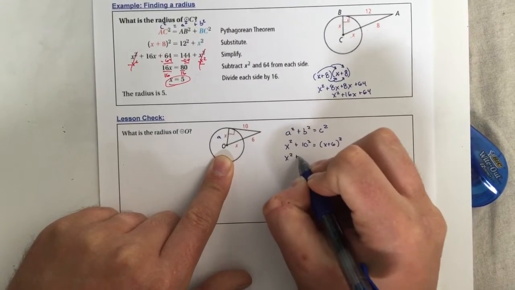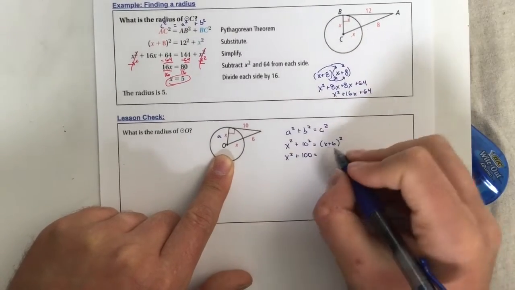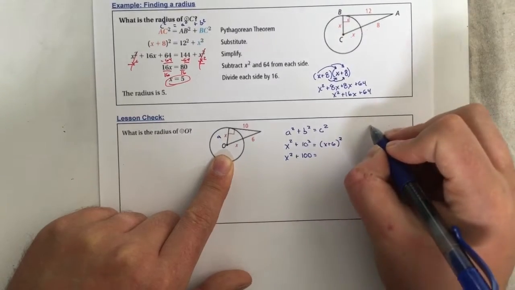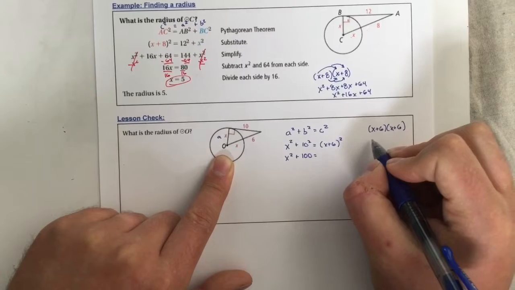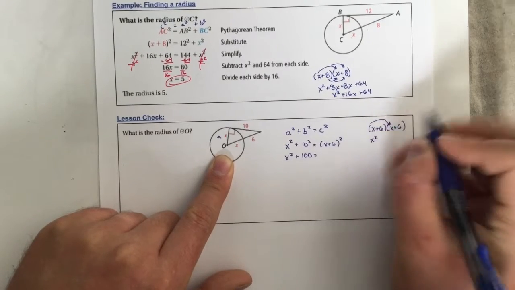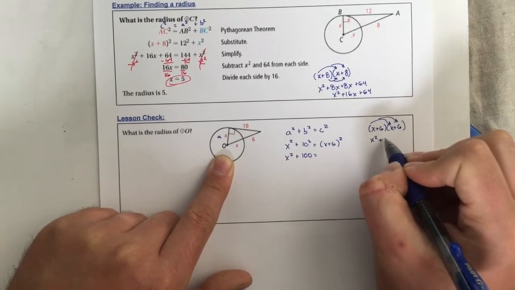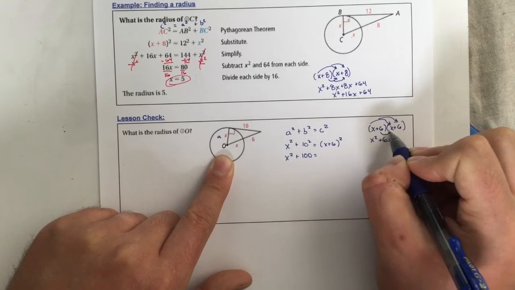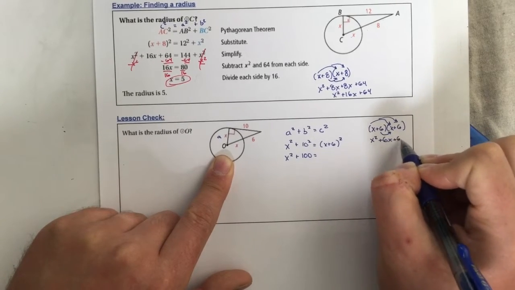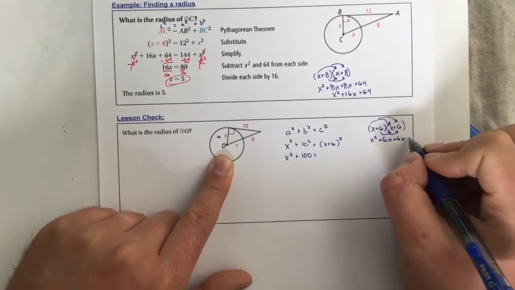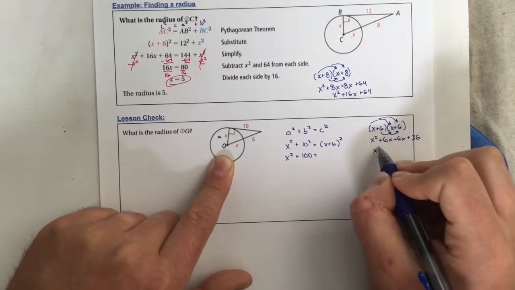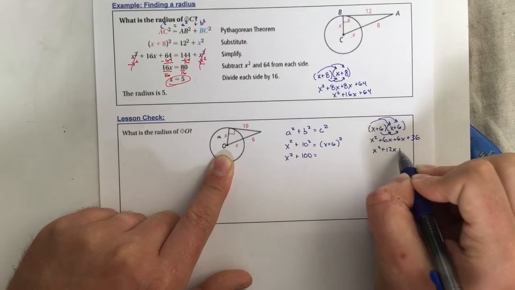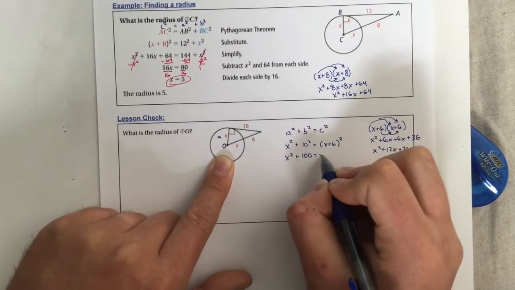So I'm going to write this as x squared plus 100 equals, well, x plus 6 squared, I'm going to do it off to the side here. It's going to be x squared, x times 6 is plus 6x, 6x. And then the last term here is going to be plus 6 times 6, which is 36. So this simplifies to x squared plus 12x plus 36.